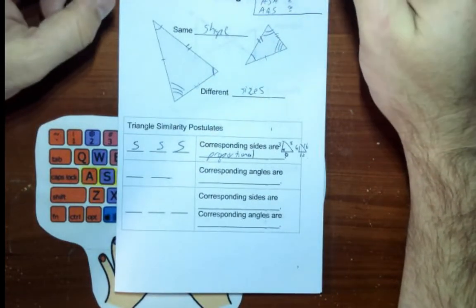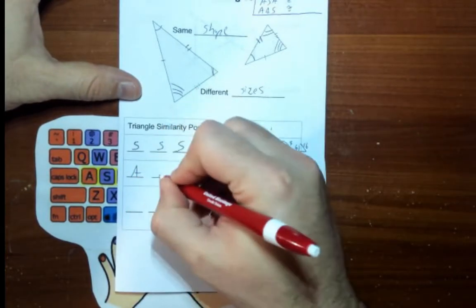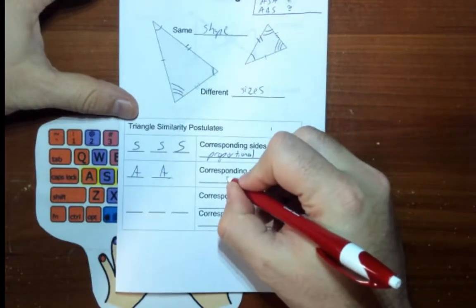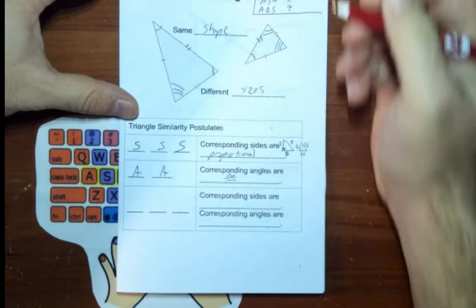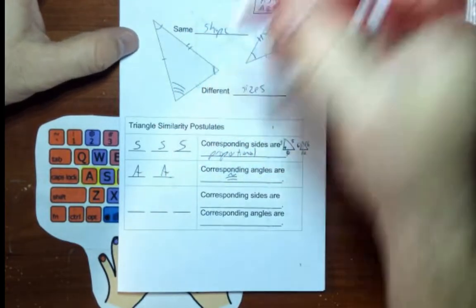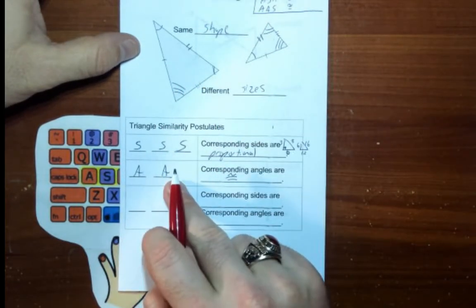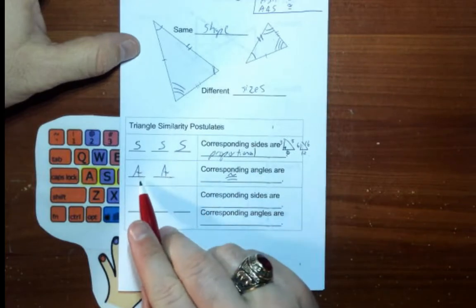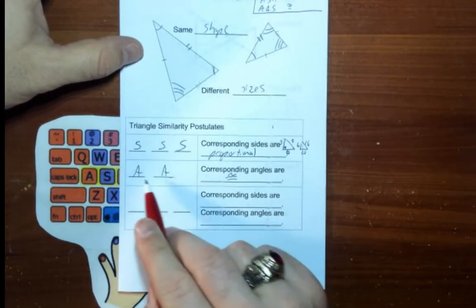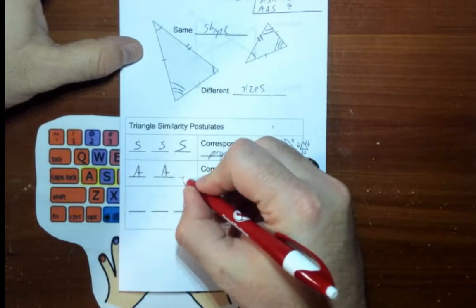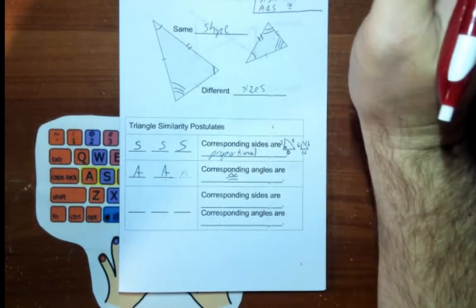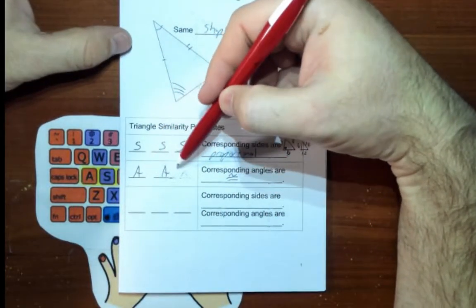Our second one is the angle similarity postulate. Now in this case, corresponding angles must be congruent. Now, the reason this is not angle, angle, angle is because since all 3 angles must add to 180 degrees, if I know 2 angles, then I definitely also know the third angle. All I have to do is subtract these 2 from 180. So in theory, there's that other A here. I honestly wouldn't even write it just because these 2 tell you the other one.